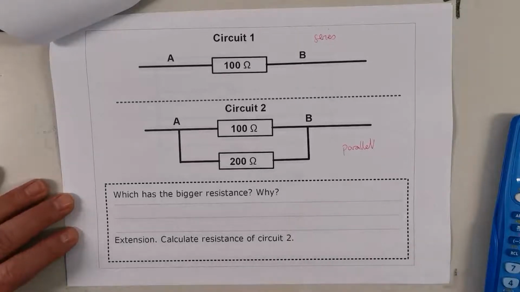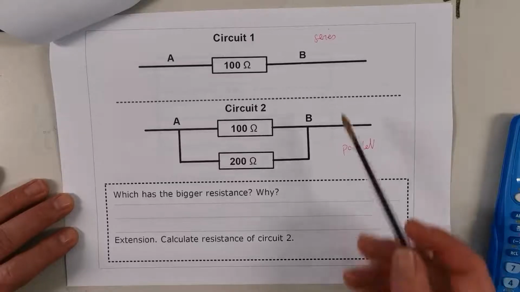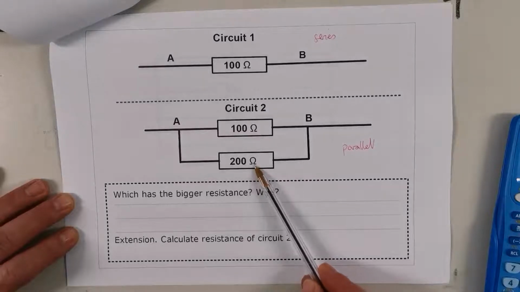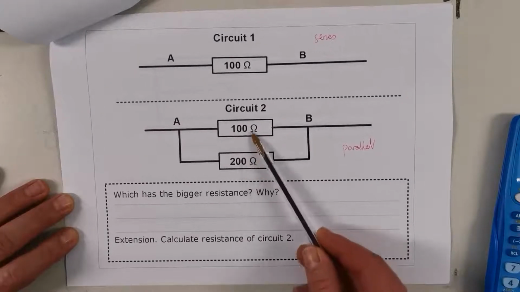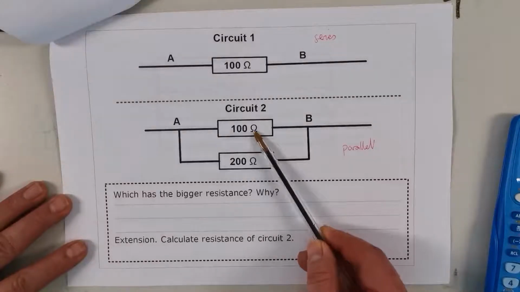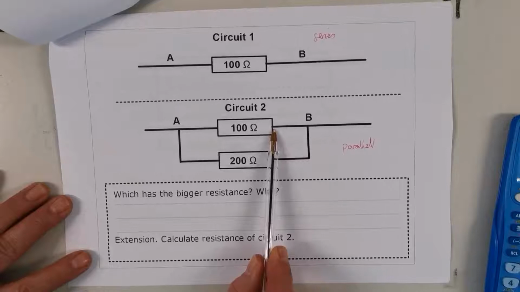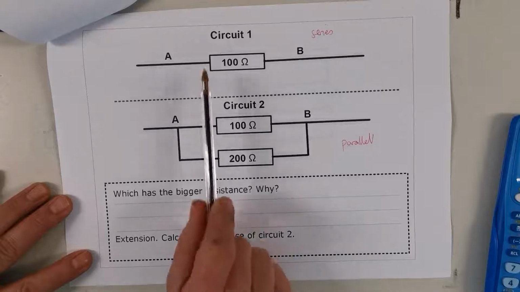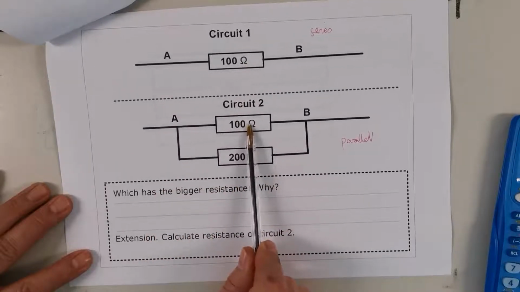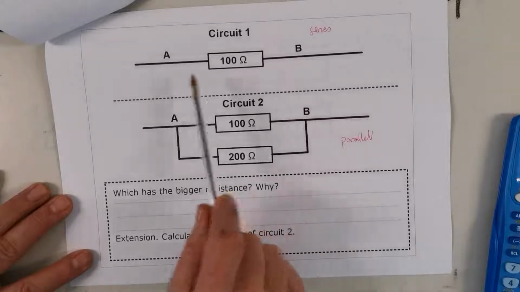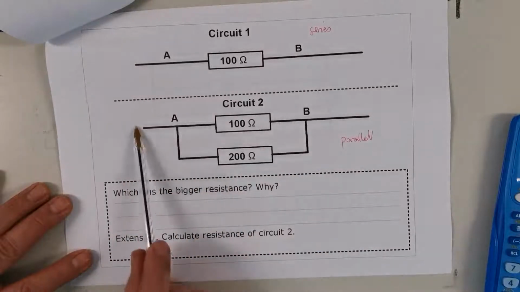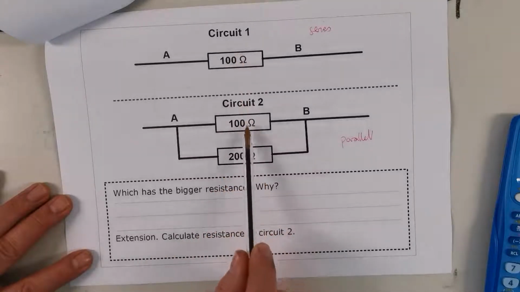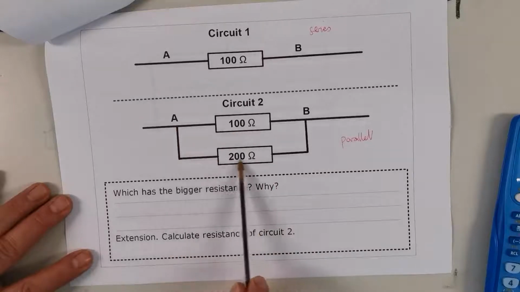Well, take a pause here if you need to. Well, it might seem on first glance that this has got a bigger resistance because, look, this has got a 200 ohm resistor and a 100 ohm. But if you think about it, this has got one pathway. On top of that pathway, it's got another pathway. This has got the same pathway as circuit 2, but it doesn't have any other pathways to help it. So any electrons have to push through this one. In circuit 2, we have one pathway of 100 ohms, which makes it just as easy as circuit 1, but we've also got an additional pathway.